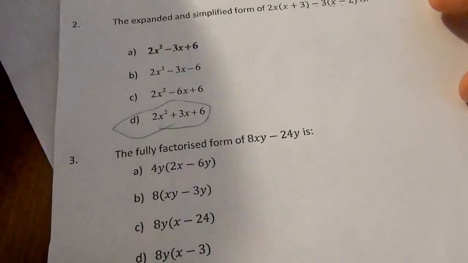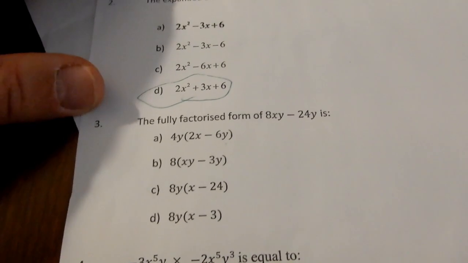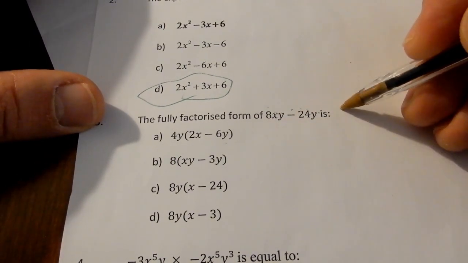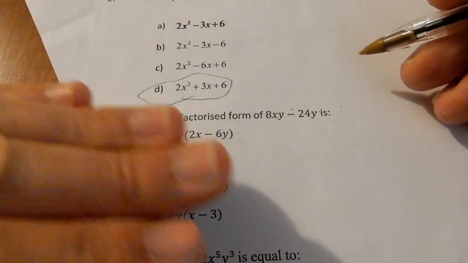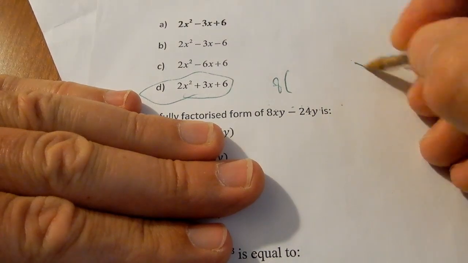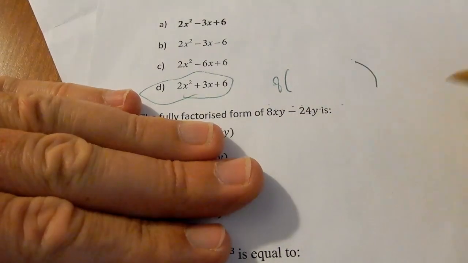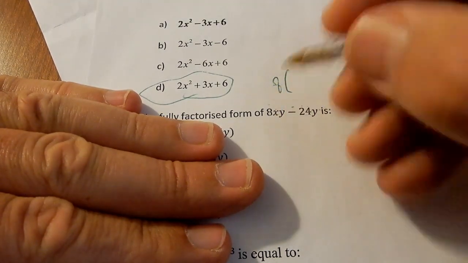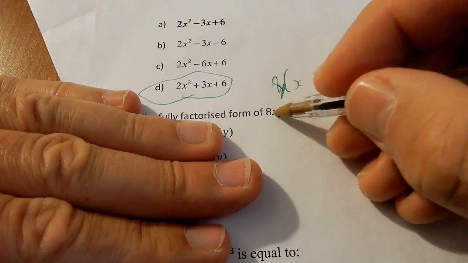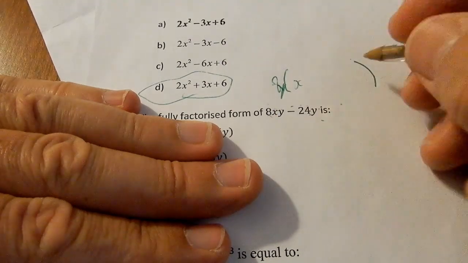Next one. The fully factorized form of 8xy minus 24y is... Okay, factorized. 8 goes into 24, 3 times. I'll get a y out as well, because they've both got a y and they've both got 8 in them.